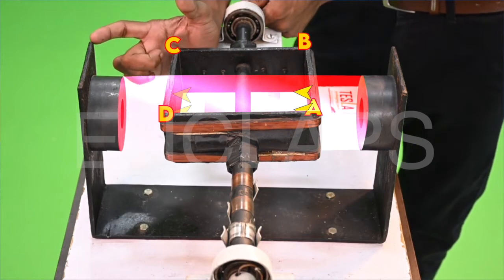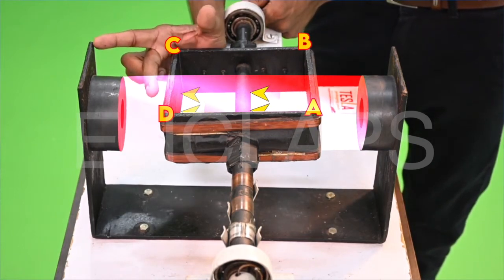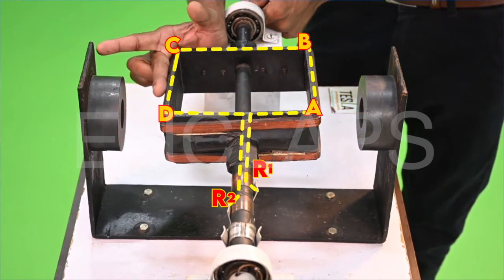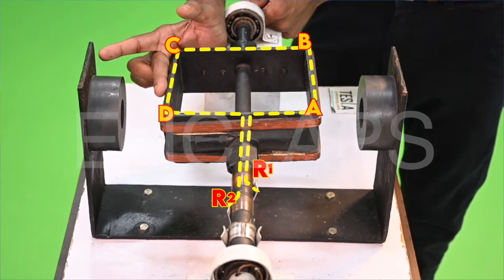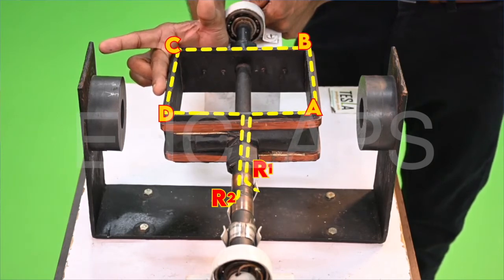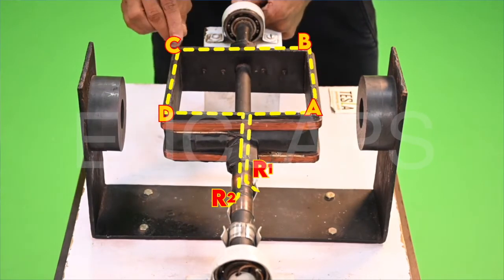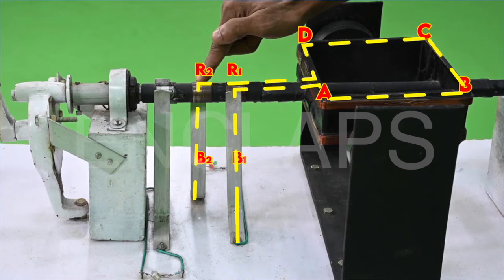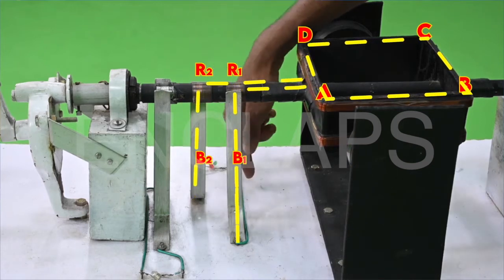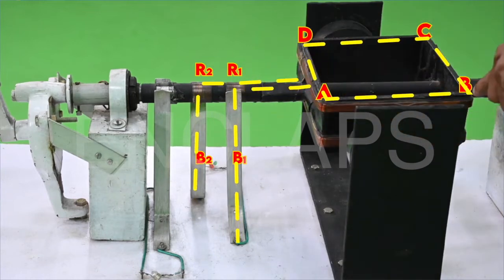If we stretch the forefinger in this direction and thumb to the upward direction, the direction of the middle finger, which is perpendicular to both the fingers, gives the direction of induced current. That is, at this point, the current is flowing from C to D to the ring R2 to B2 to the external circuit to B1 and to the ring R1 and then to AB.